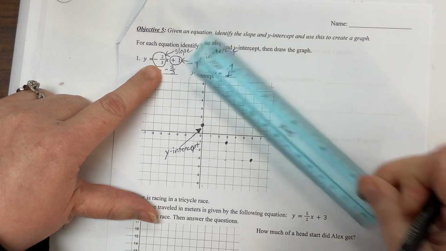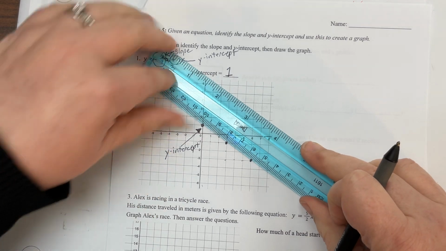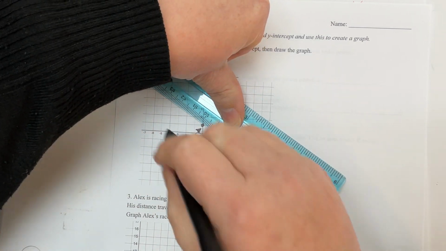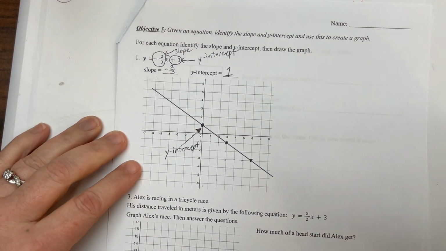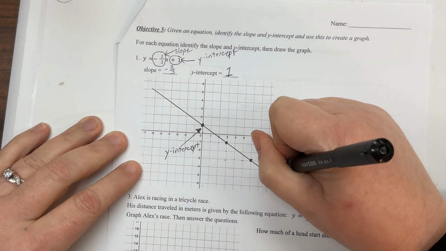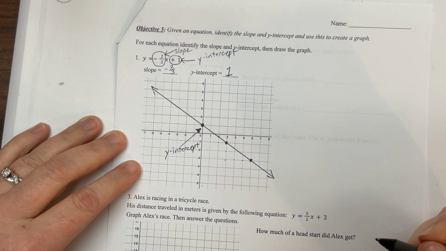And I know Mr. Bonnifield does not have rulers. It does not have to be beautiful and perfect and straight, but it's important to me. I want it perfect and straight, so I'm going to use a ruler. I am not worried about you using a ruler. Don't worry about it, okay?